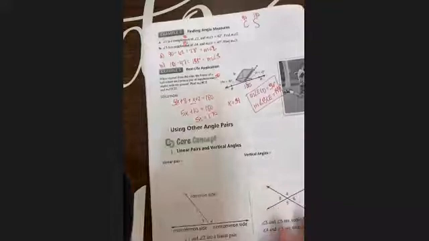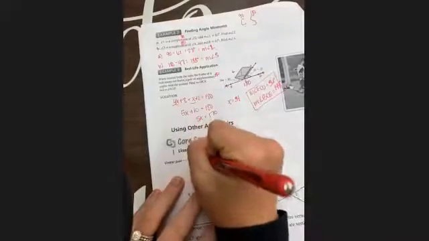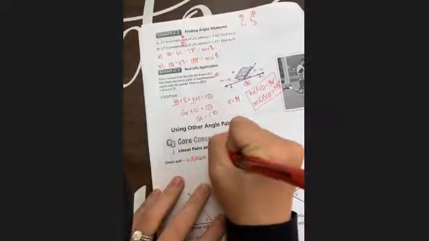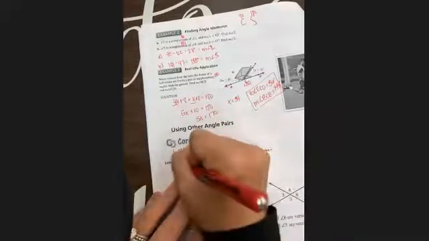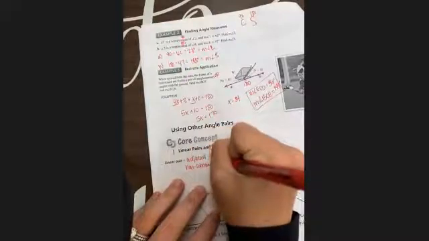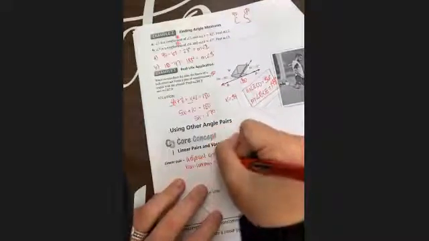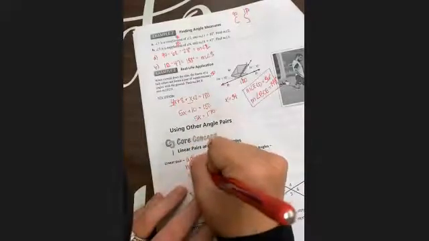All right, other angle pairs now. A linear pair is adjacent angles whose non-common sides are opposite rays.